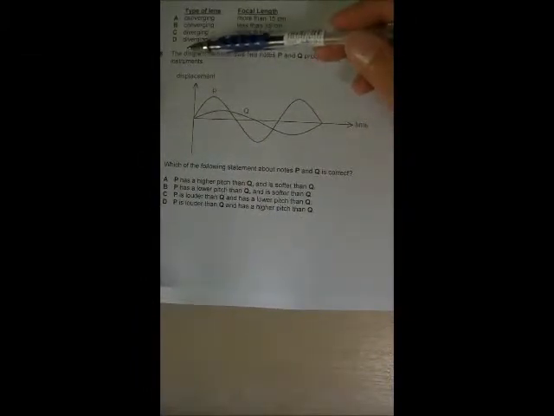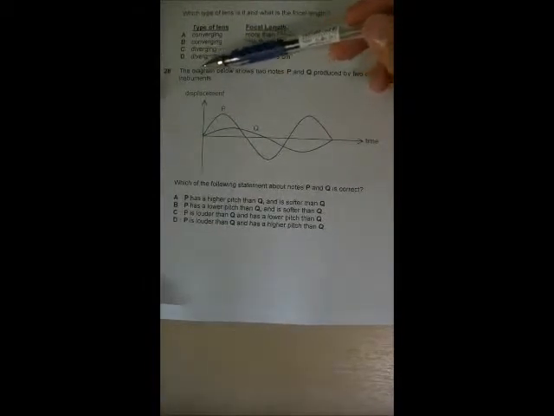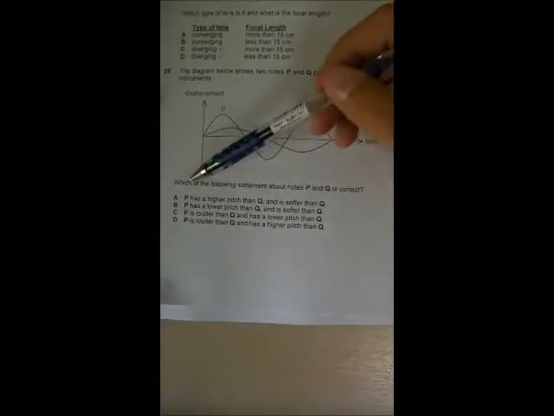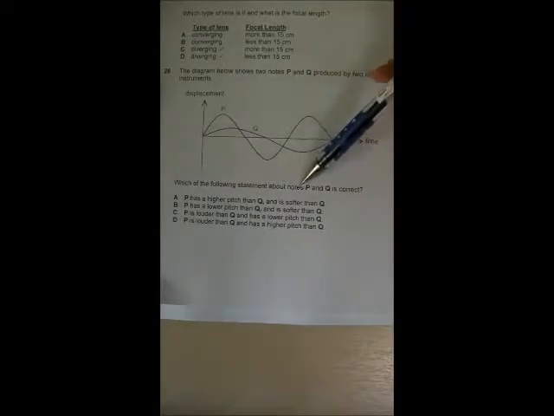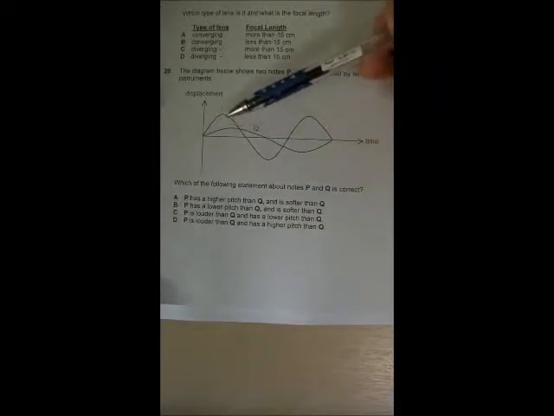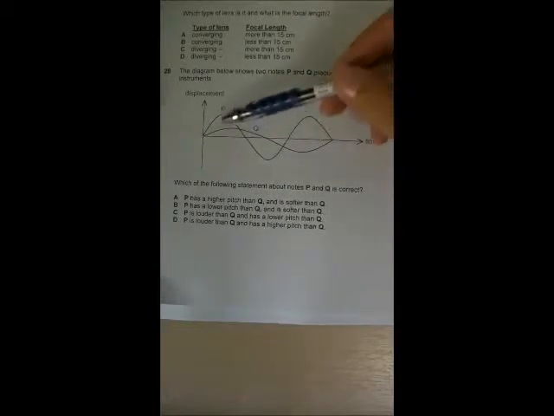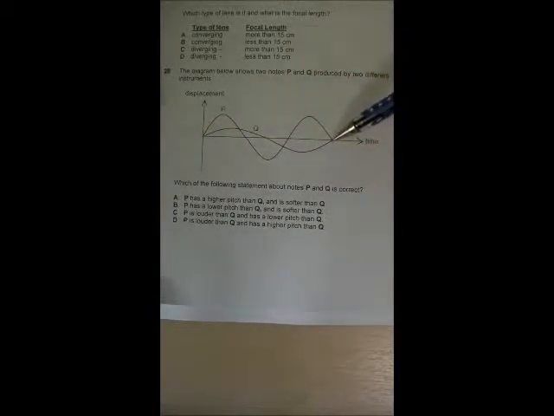Question 28. Okay, the diagram below shows two notes, P and Q, produced by two different instruments. Which one of the following statements about P and Q is correct? So the higher the frequency, the higher the pitch. P definitely has a higher frequency because it forms more waves within the same time. So P definitely has a higher pitch.